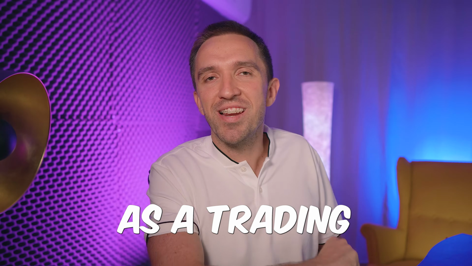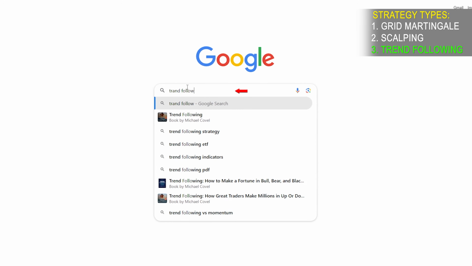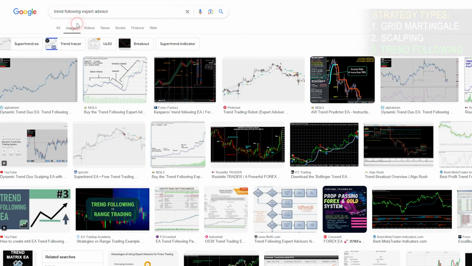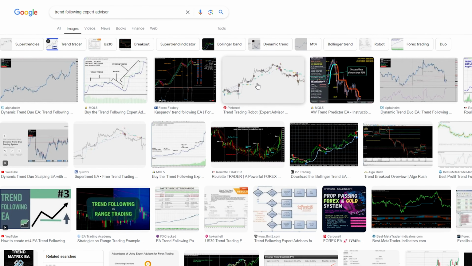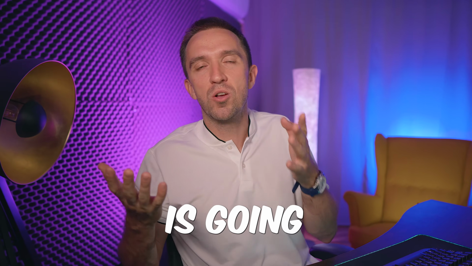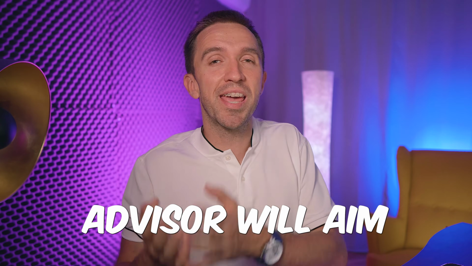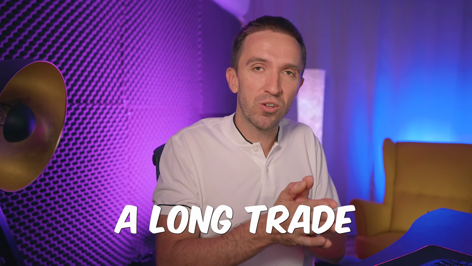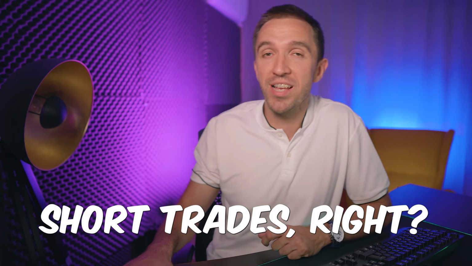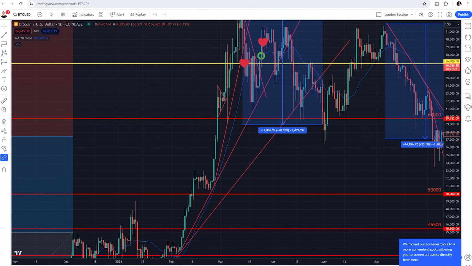Number 3 as a trading strategy is the trend following expert advisors. These types of expert advisors are trying to follow the big trends. So if Bitcoin is going just upwards, this expert advisor will aim to enter a long trade and exit it, but not opening short trades. It's using a filter that is usually on a higher time frame.